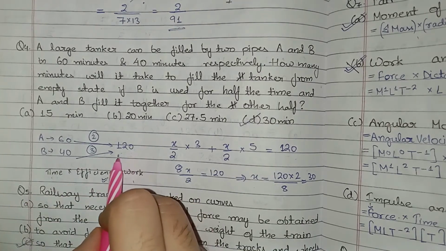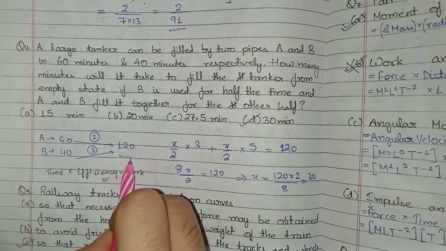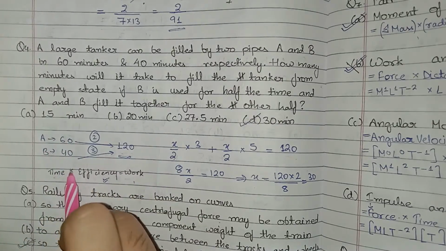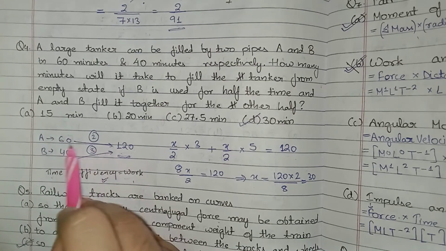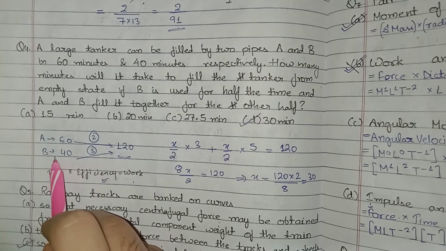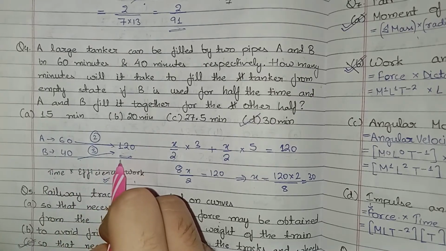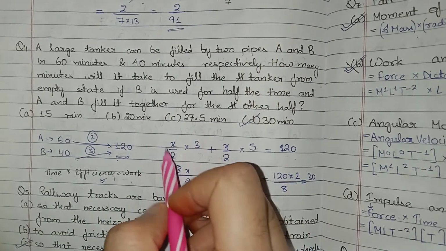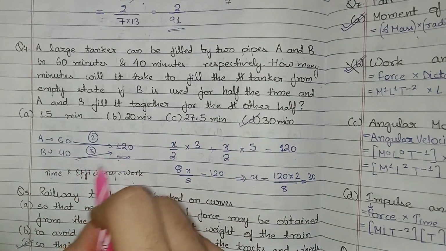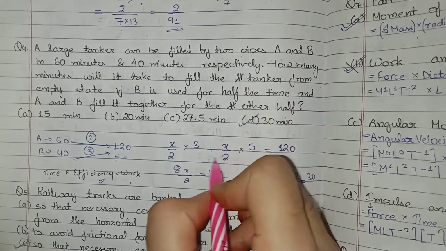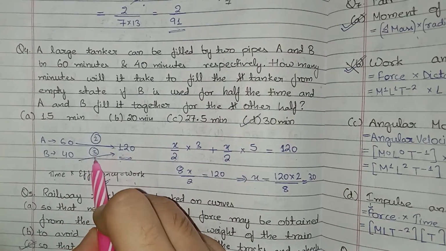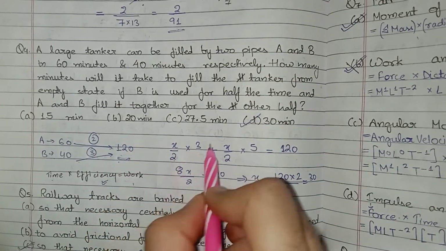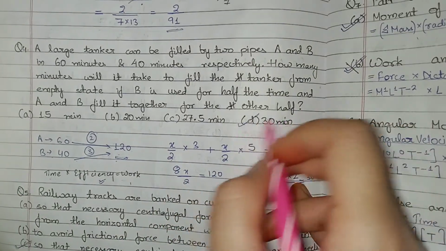So let us assume the total work is equal to 120. We have assumed 120 since 120 is the LCM of 60 and 40. So the efficiency of A would be equal to 2 and the efficiency of B would be equal to 3. Suppose the total time taken to complete the work is X. For X by 2 time, the work is done with an efficiency of 3, and for the remaining X by 2 time, the work is done with an efficiency of 3 plus 2, that is 5, and the total work done is 120. So on solving this equation, X will come out to be 30, which is the answer.